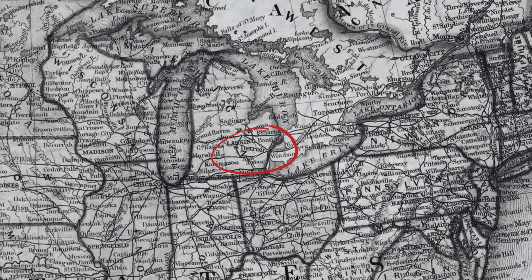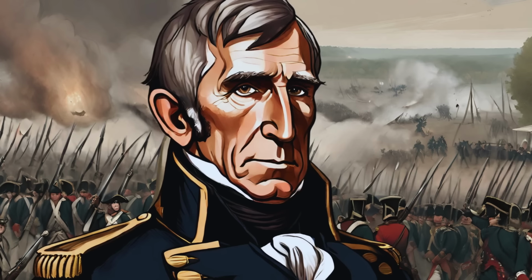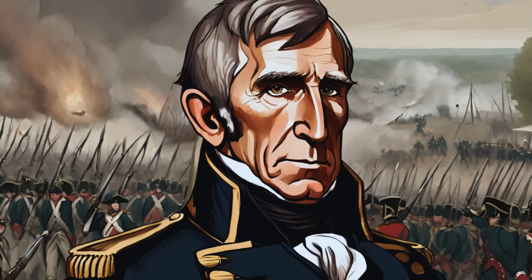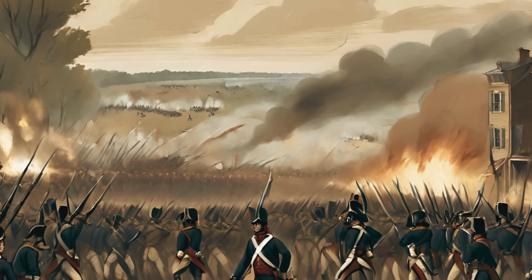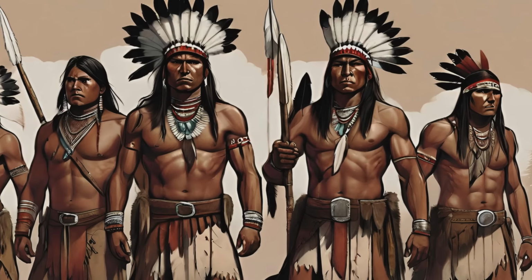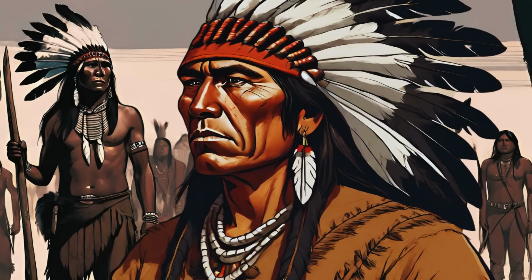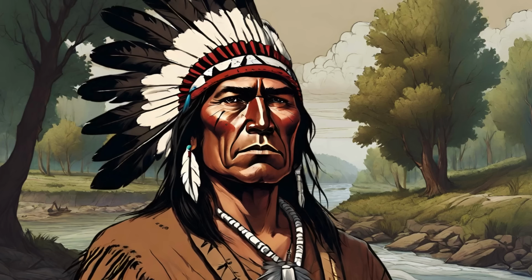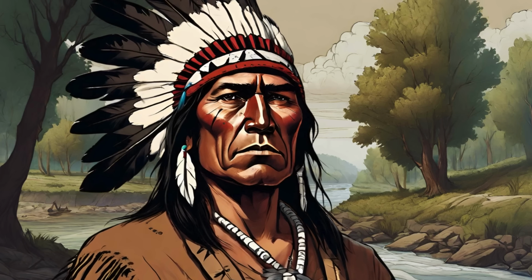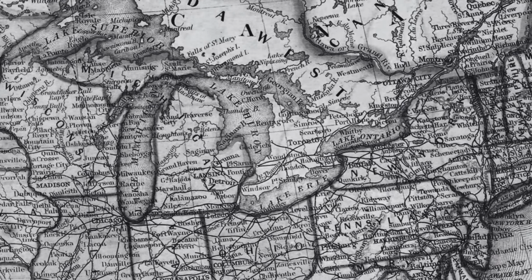About a month later, at the Battle of the Thames on October 5, 1813, American forces led by General William Henry Harrison decisively defeated a combined British and Native American force. Native American resistance to American expansion in the Northwest witnessed a major shift when Tecumseh, the chief of the Shawnee tribe, was killed in the conflict. Tecumseh's death weakened the Native American Confederacy he had worked to establish, paving the path for additional American territory advance.